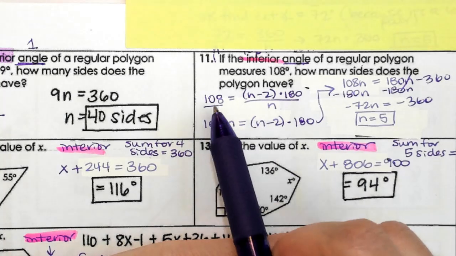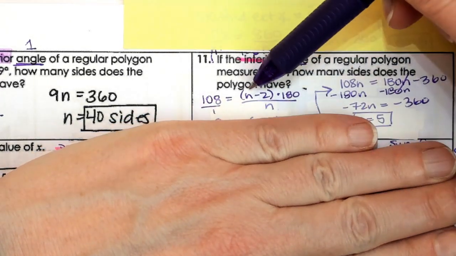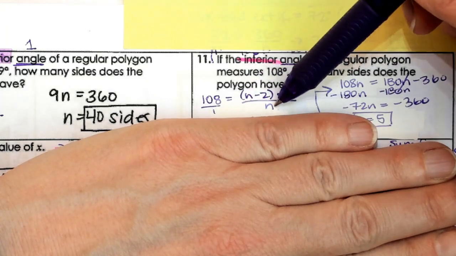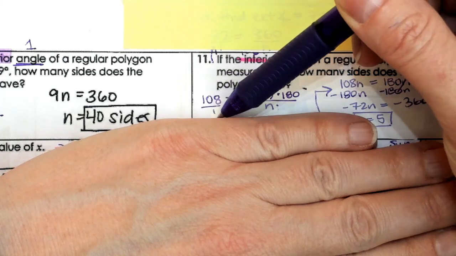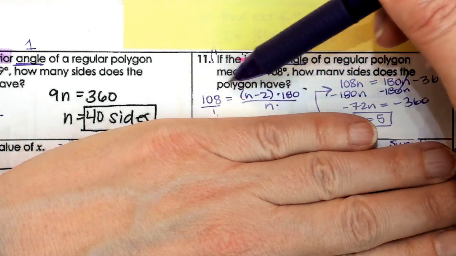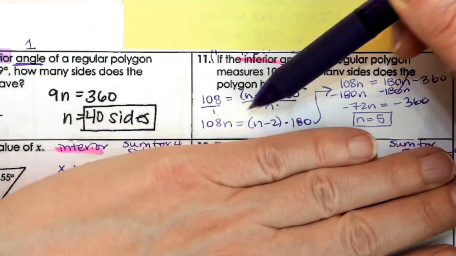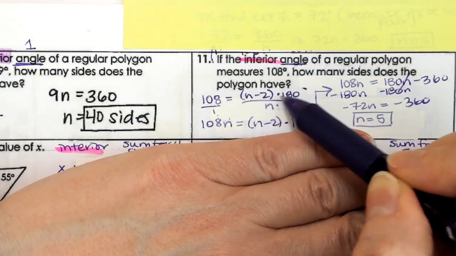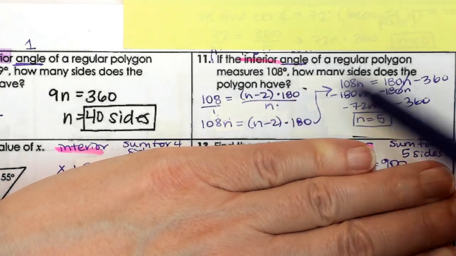But in this scenario, I knew the angle was going to be 108. And then I said I knew the formula was the number of sides minus 2 times 180 and then divided by the number of sides, which is also the number of angles. I put that 108 over 1 so that I could help remind myself that I can just cross multiply here. So 108 times n gave me this. And I know 1 times anything is not going to change the value. So if I multiply 1 with these things, I'd still have the same amount.